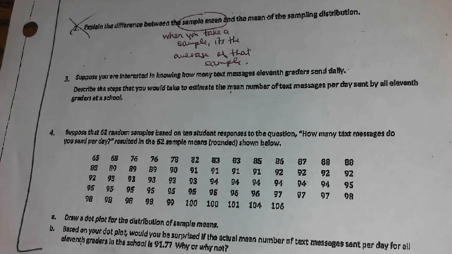If you wanted to find out, don't look too much into the question. Just pretend like this was your science experiment. What would you do first if you wanted to find out a good estimate for the average number of texts 11th graders send in a day? Would you ask Nate? Nate, how many text messages did you send yesterday?